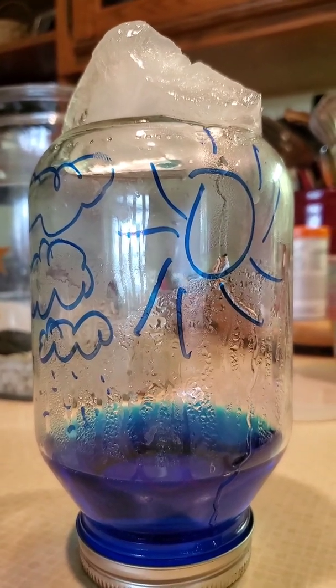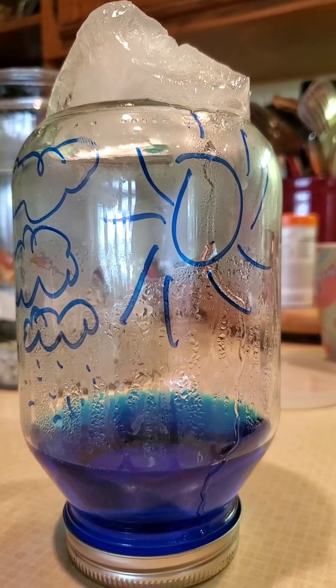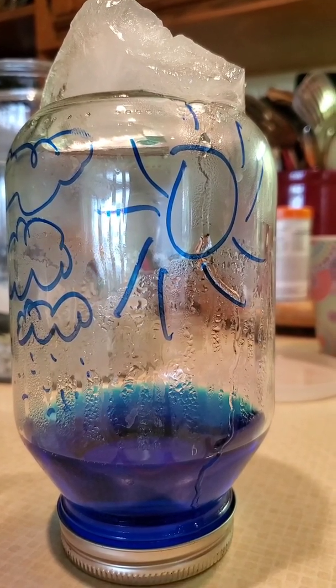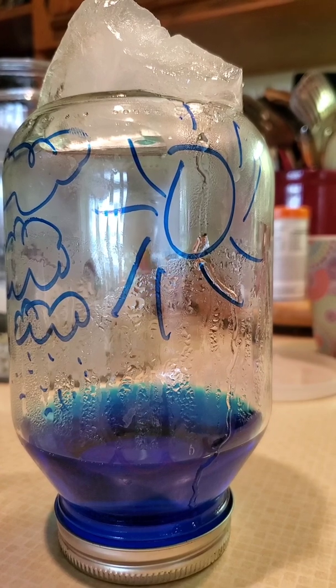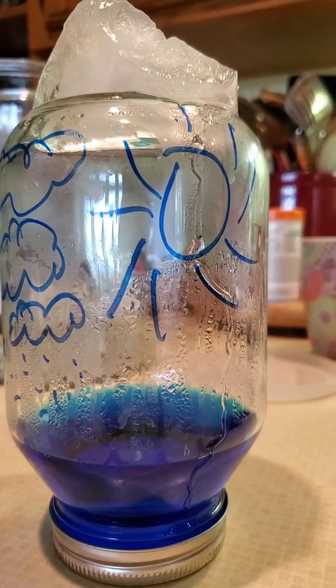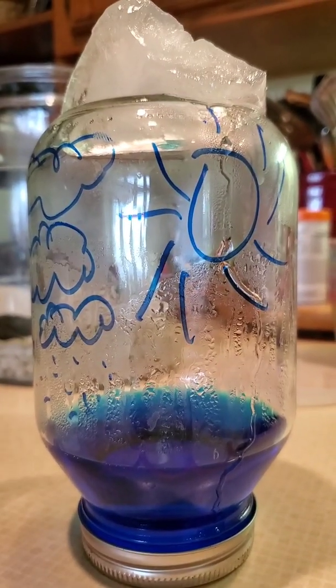So we are seeing an example of the water cycle. Evaporation, condensation, precipitation. And because the sun is always shining and there's always water on the earth, that's the cycle that keeps going.